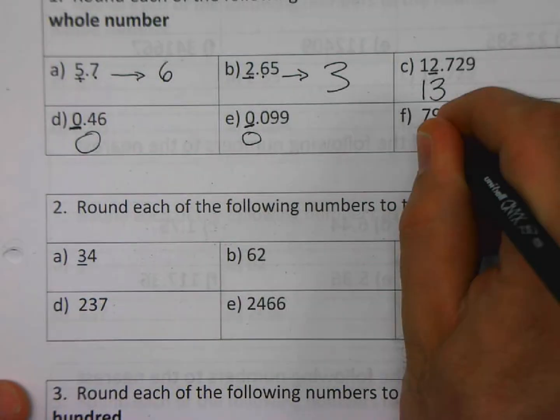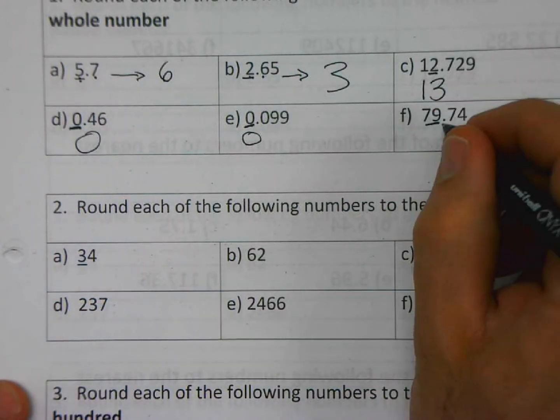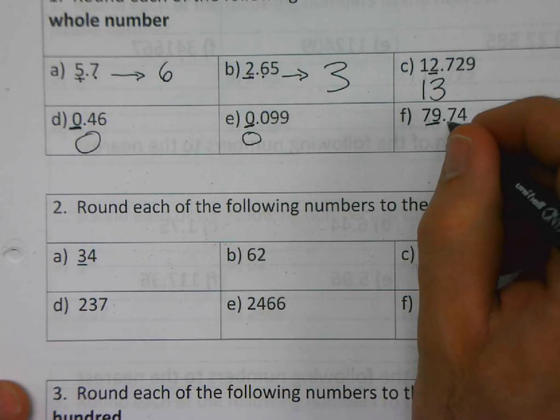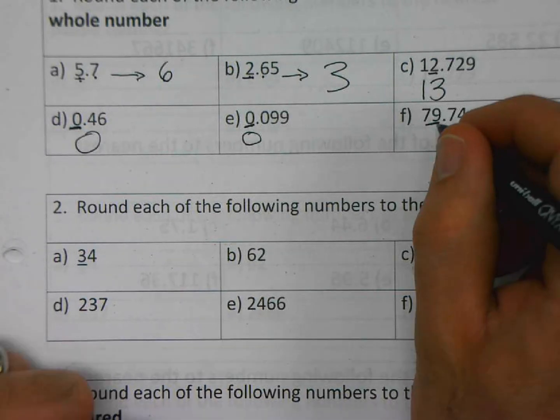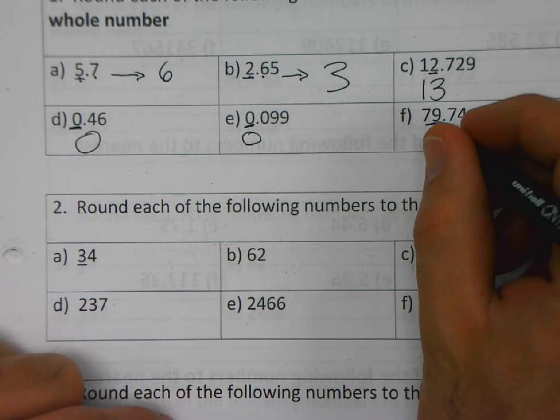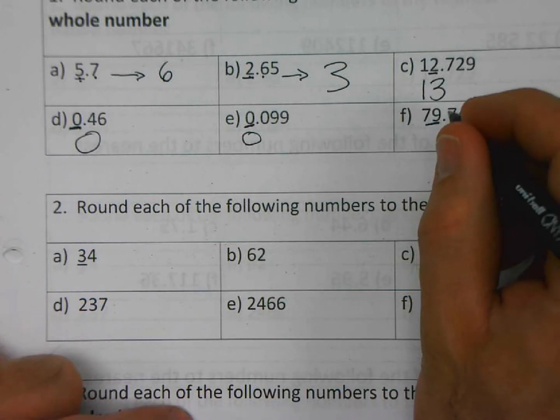Underline the 9. That's the whole number. The next one's a 7. So what do we do? We add 1 to the 9. It's 79. If we add 1 to that, we get to 80.